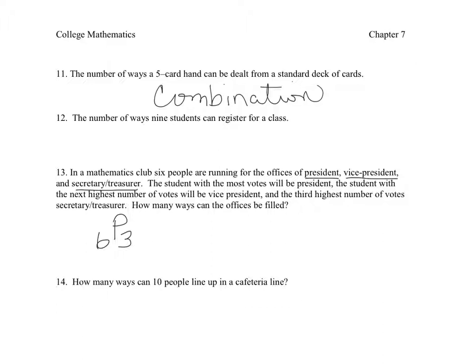So again, if you want to go to your calculator, you would choose 6, and then you would go to math, arrow over to probability, and then you can select number 2, which is going to be a permutation of n things taken r at a time.